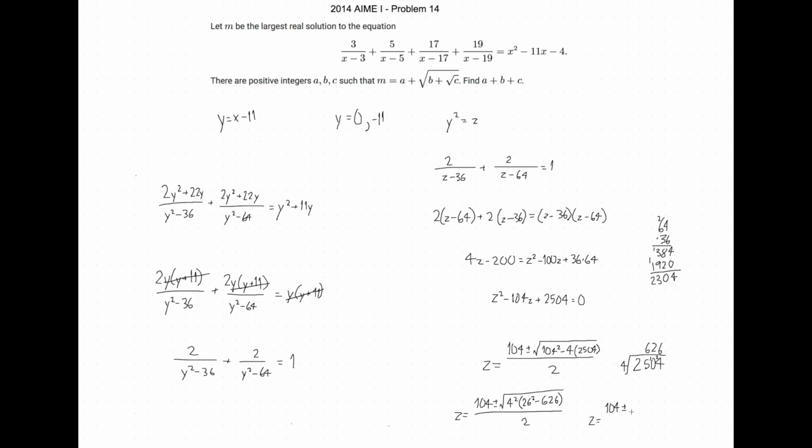plus or minus 4 times the square root of 26 squared, which is 676, subtract the 626, we get a 50, over 2. And this can be written as z equals 52 plus or minus 2 times root 50, which is 5 root 2.